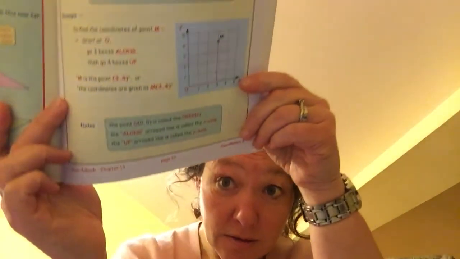Now they're giving you an example, and it says to find the coordinates of point M, you need to start at 0, and you go three boxes along and then go 4 boxes up. M is at the point 3, 4, or the coordinates are given as M, brackets 3, comma 4, brackets. So hopefully you can all see that. Make sure that you understand that. If you don't understand that, you need to make sure you come to the Zoom session so I can help you with that. But it should be very clear from what we've been doing for the rest of the week.